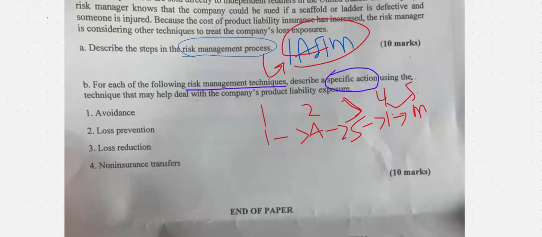So when you go to avoidance, read the case study very well. Then if it's a loss avoidance, what specific action should a business undertake? You might say the business should cease producing this particular product. That is avoidance. Avoidance means you abandon the loss exposure. You abandon it. You get rid of it. You stop using it.